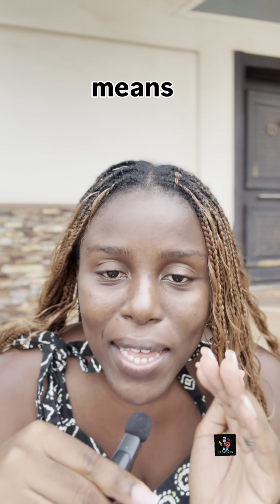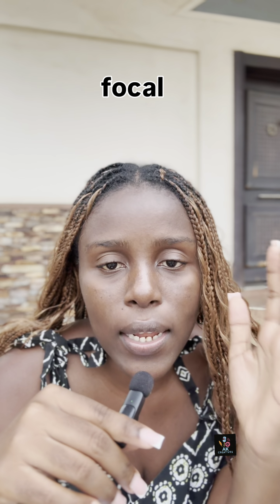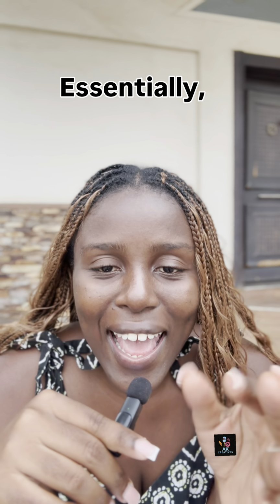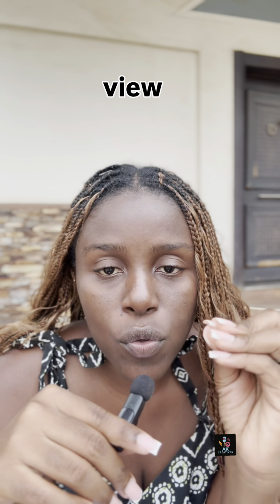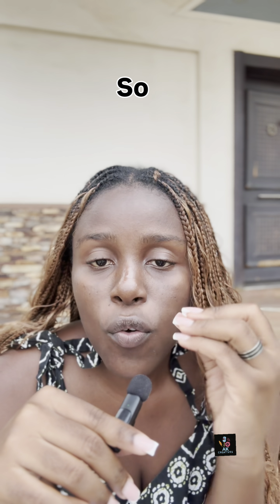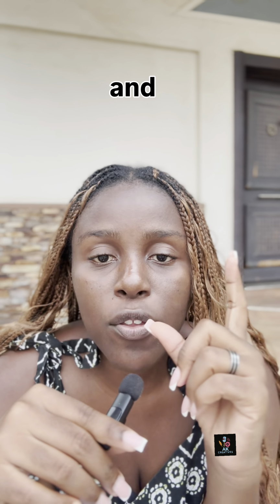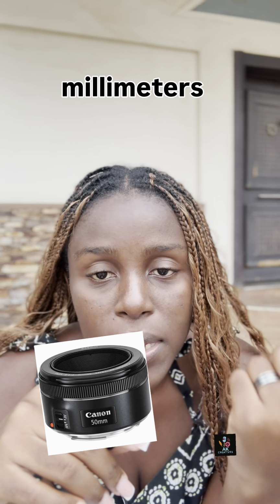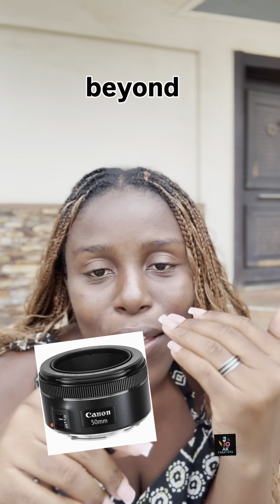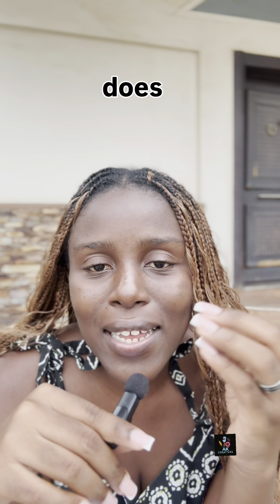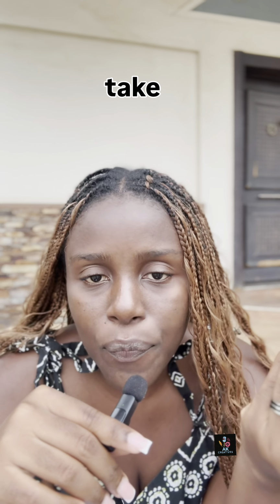What's the difference? Prime lens means that it has a fixed focal length. Essentially, it has a set angle of view that cannot be changed. So, for example, you buy a camera and your prime lens will be 50 millimeters. So, it means that beyond 50 millimeters, your lens does not have the capacity to take an image.